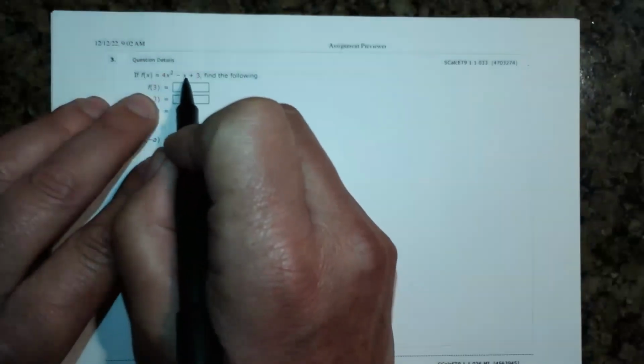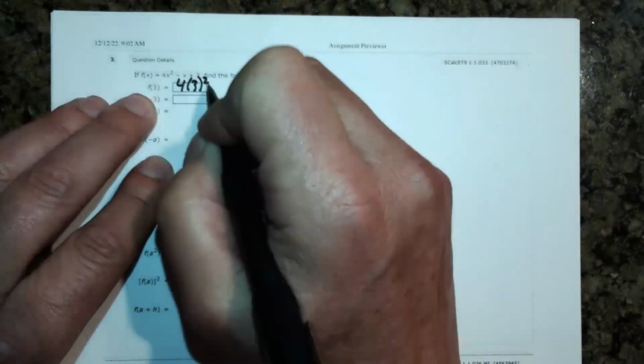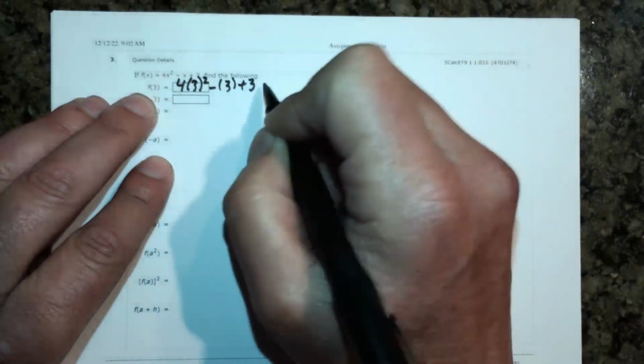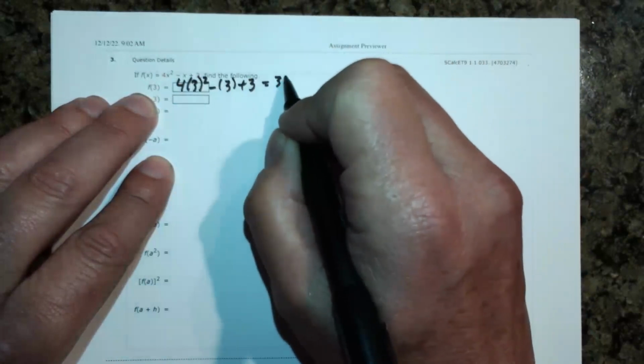Number 3. So this one I'm going to have to maybe use a separate piece of scratch paper for some of these. All right, so we're going to find f of 3. f of 3 means that we're going to replace each of these x values with a 3. Nine times 4 is 36. Those cancel out.